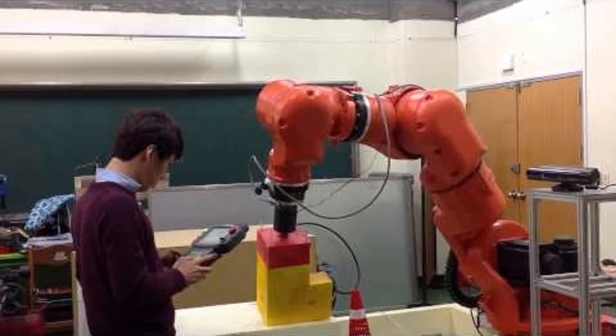So here you can see this man is carefully moving the robot to each position that he wants it to go to, and then he's saving that position in that little handheld device that he has, which is called a teach pendant. So here he's rotating the robot into the position that he needs. He'll save that position and then move on to the next.